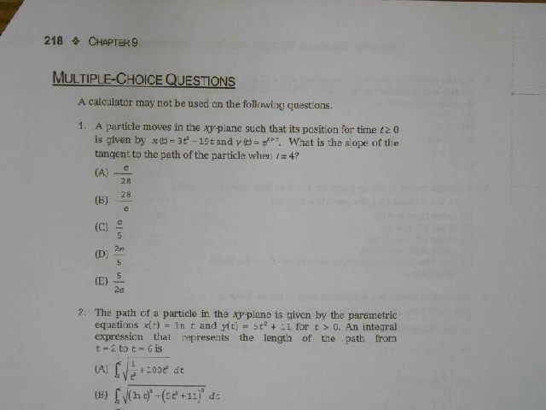All right, so our last packet, woohoo, Unit 9, so vector, parametric, polar, that sort of thing.